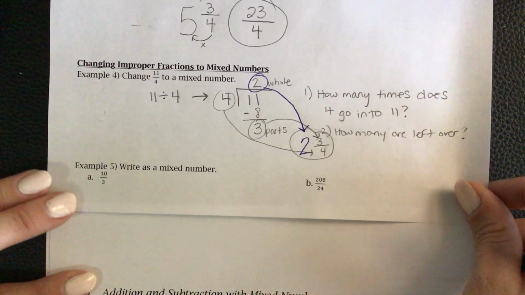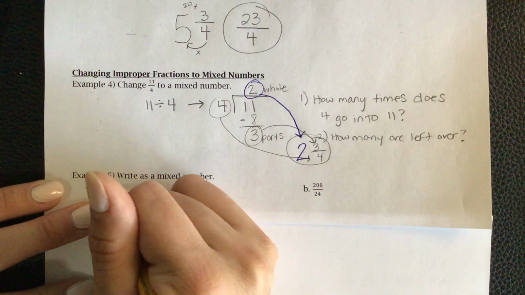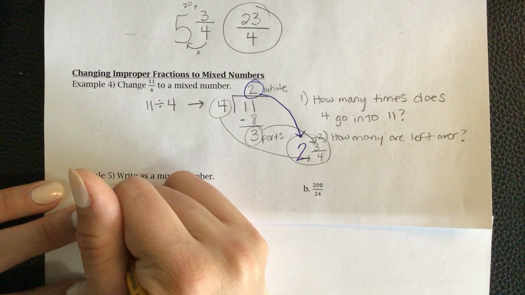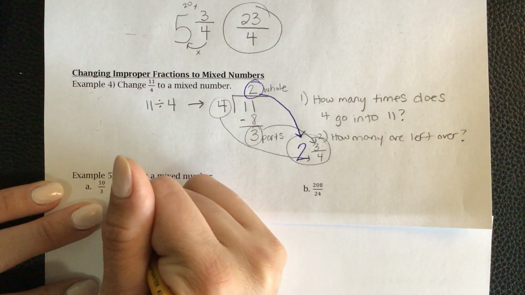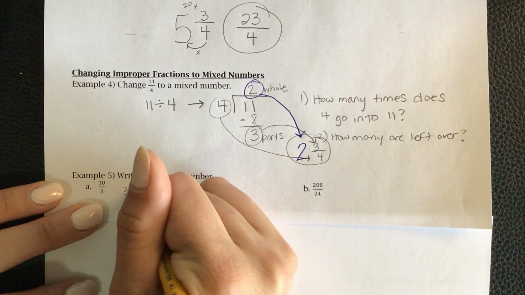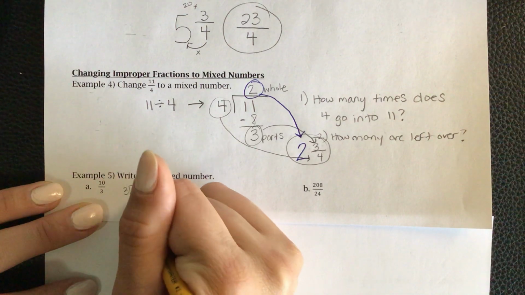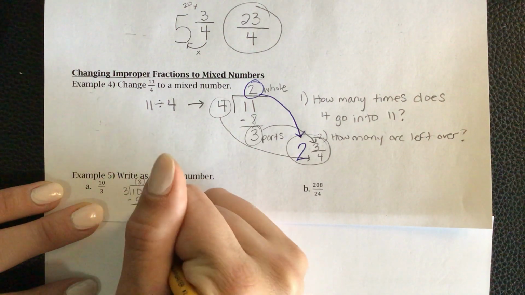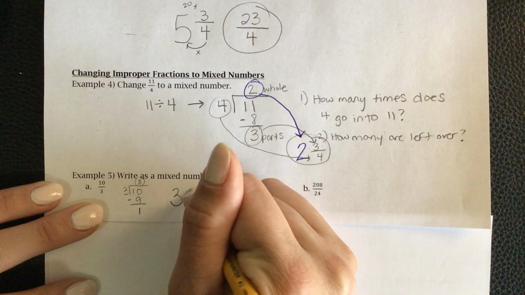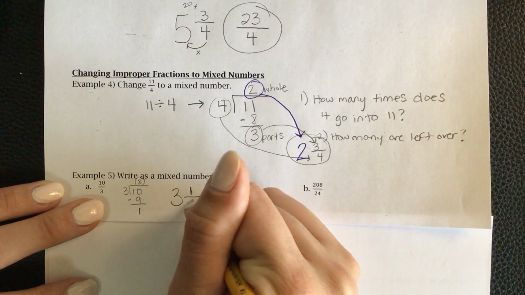So we have 10/3. In 10/3, we know that 3 goes into 10 how many times? That's what we need to ask ourselves. 3 goes into 10 how many times? It goes in 3 whole times. And 3 times 3 is 9. And when I subtract, I get 1 left over. So the leftover goes on top, 1, and I keep the denominator 3.